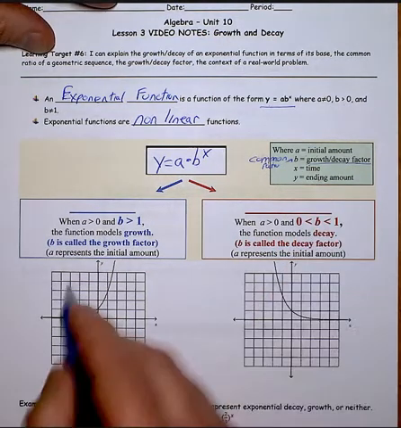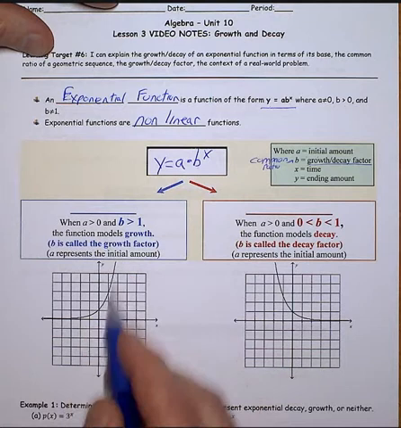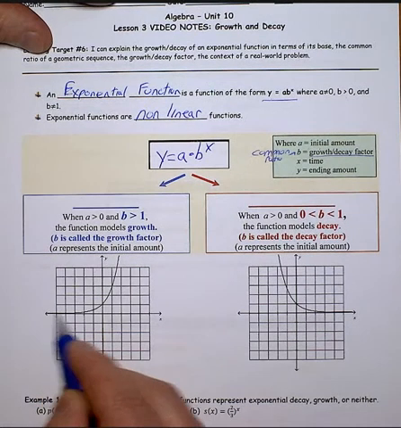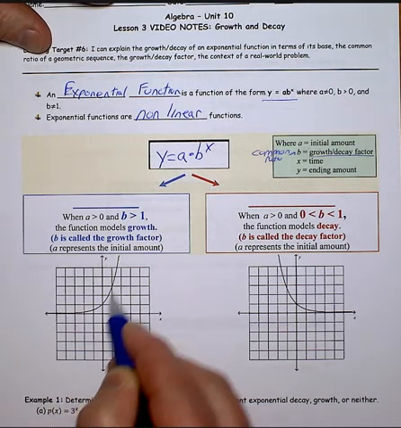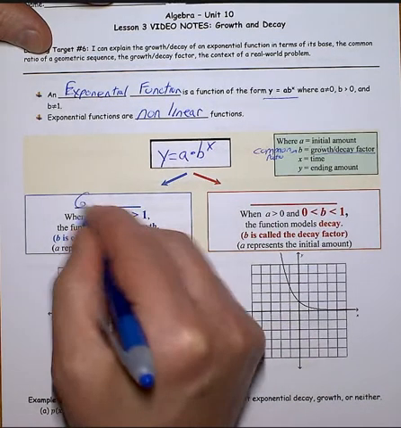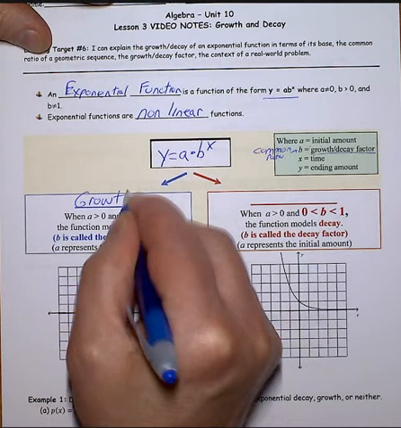So we have a couple different ways. We talked about this before. This is increasing, right? It goes from small. Think about money. Put money in a savings account and it grows. So this is called growth. This is what we want.